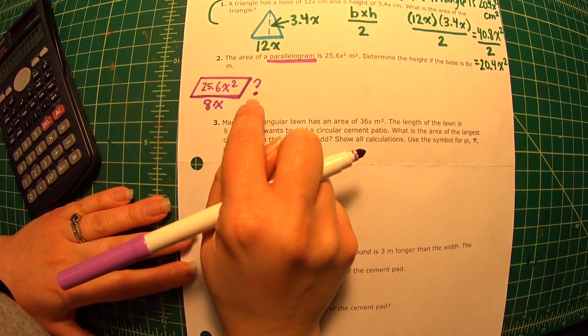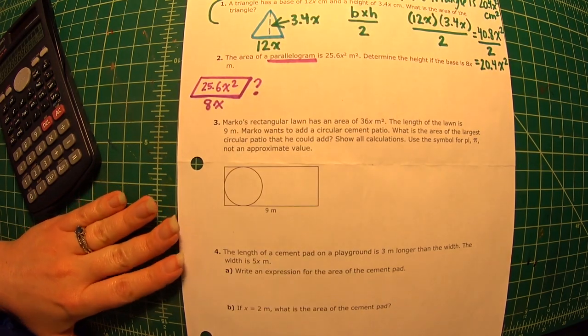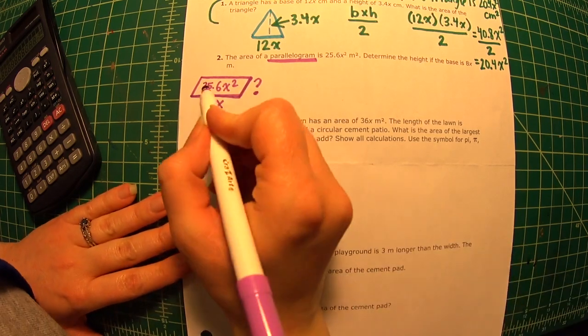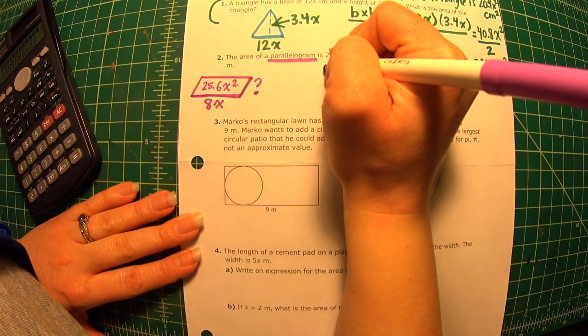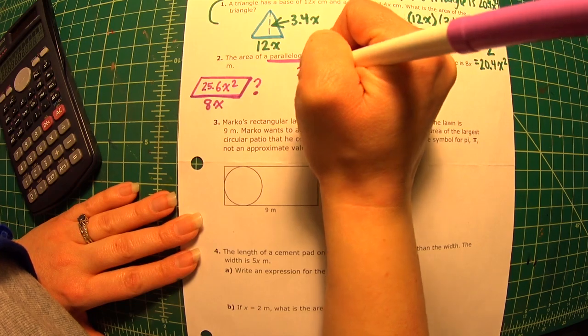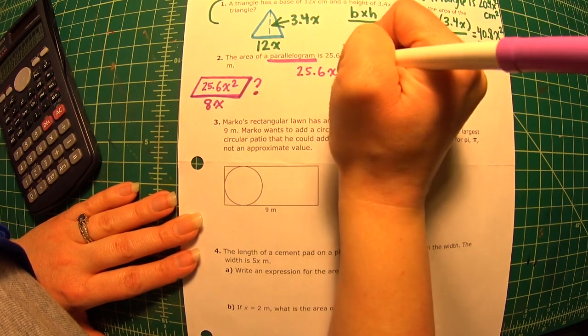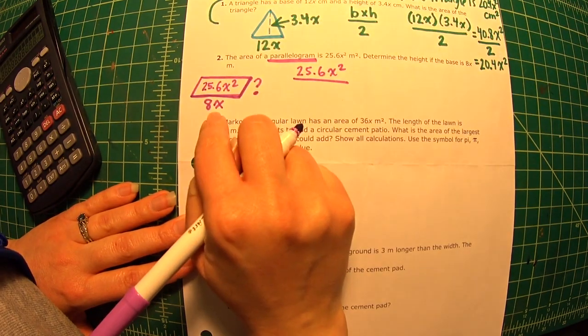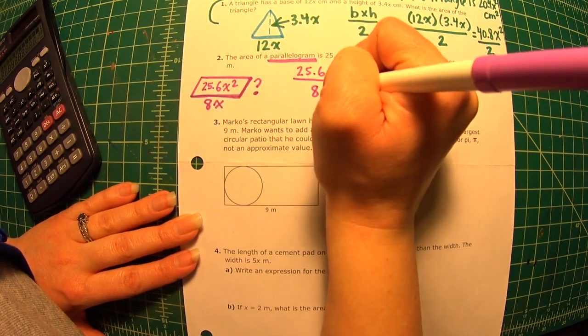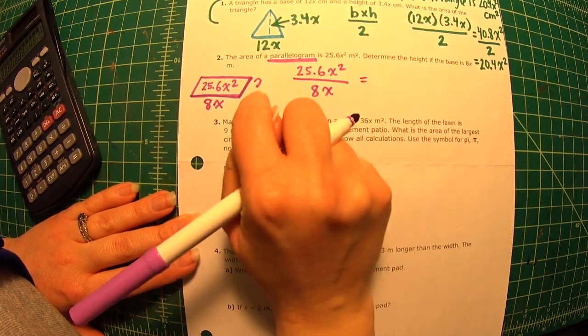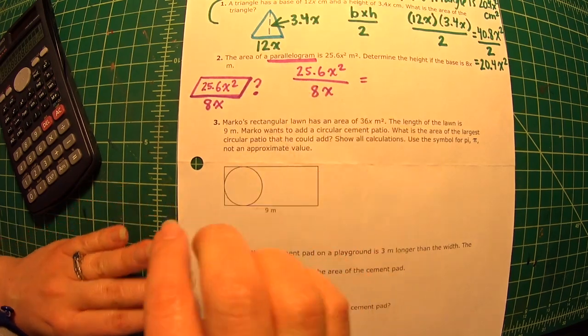So how can I find a missing factor? That would be the same thing as finding a quotient. So I've got to divide. I'll take the area that's given to me, 25.6 x squared, and divide it by the factor that I have, 8x. And that's going to give me my missing factor.